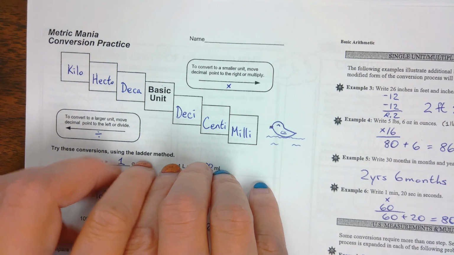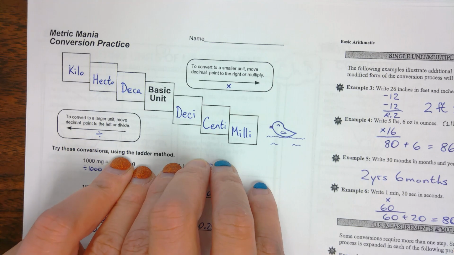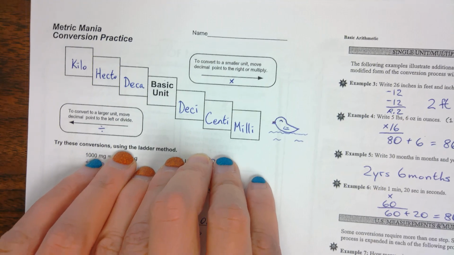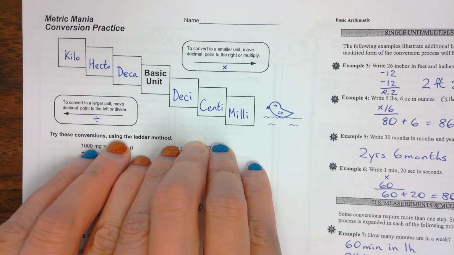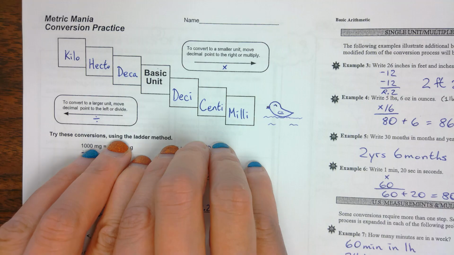Okay. So remember, going this way you divide, going that way you multiply. So for 1,000 milligrams, I want to go from milli to the basic unit. What do I do? From the milli to the basic unit. Am I multiplying or dividing? I'm going from milli to the normal one. Yep. Divide by how much?